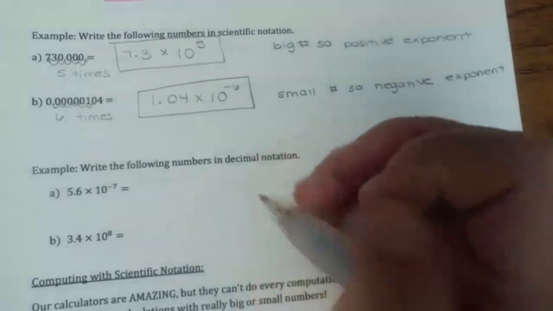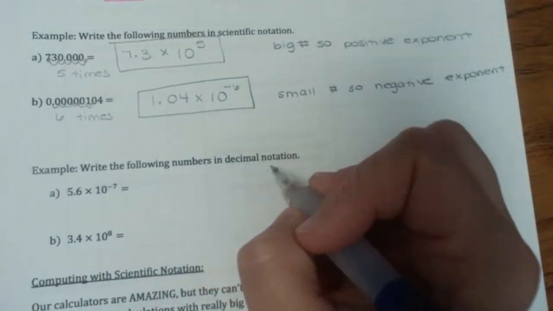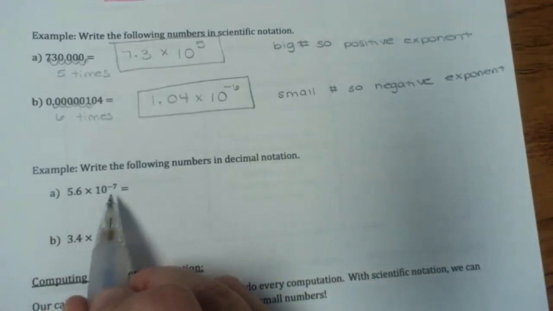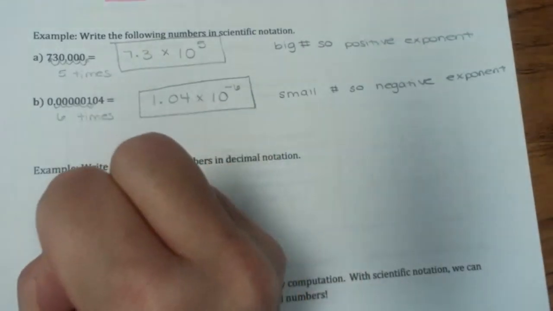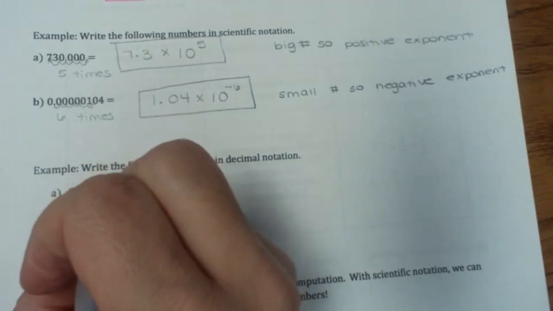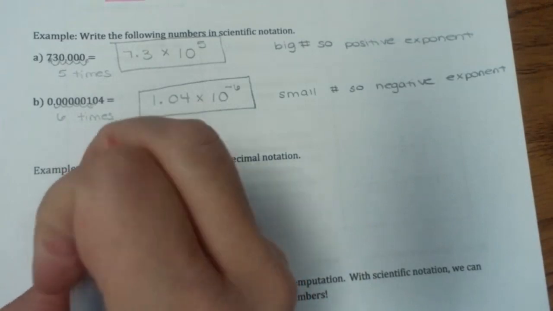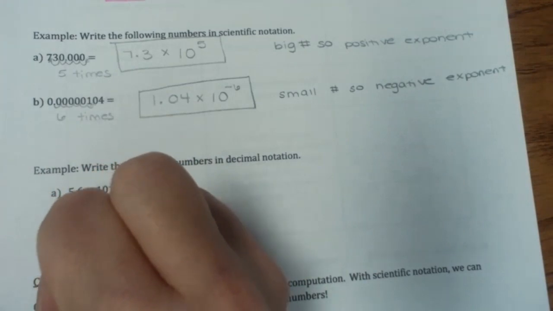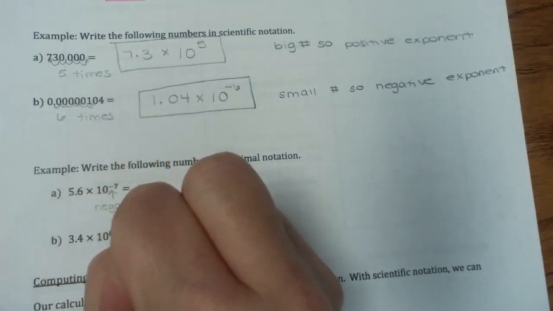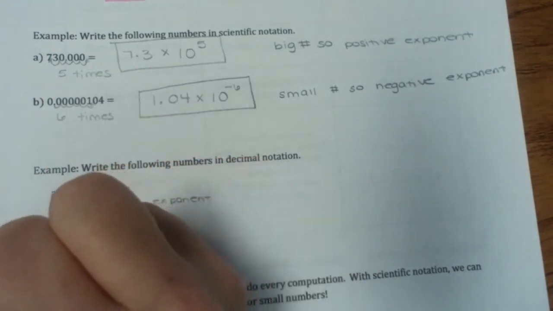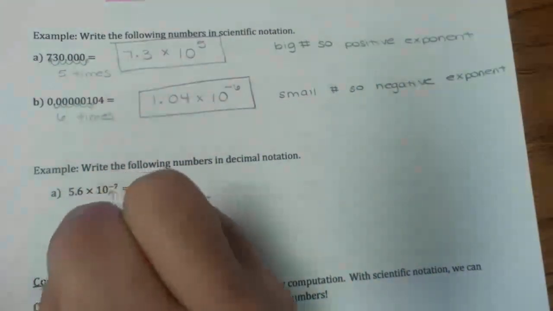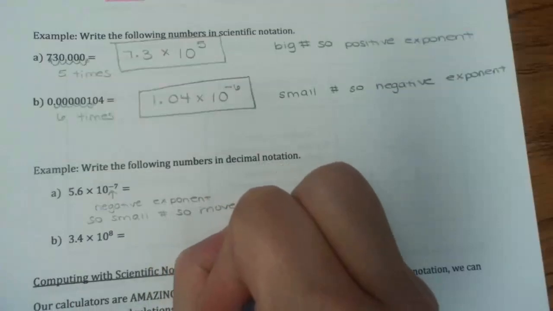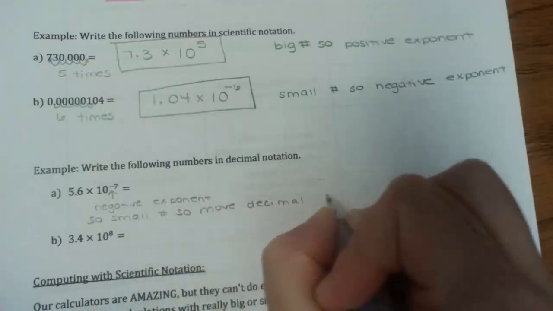Okay, so going down here, write the following numbers in decimal notation. So 5.6 times 10 to the negative 7th. So notice it's a negative exponent, so it's going to be a small number. So move the decimal to the left.